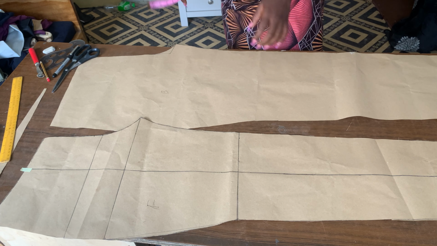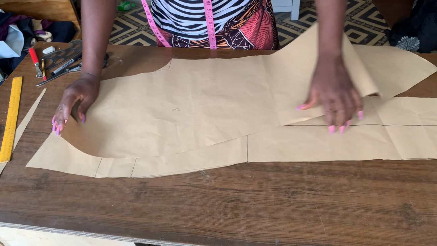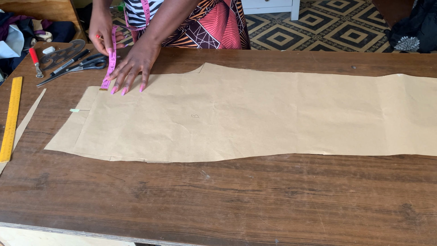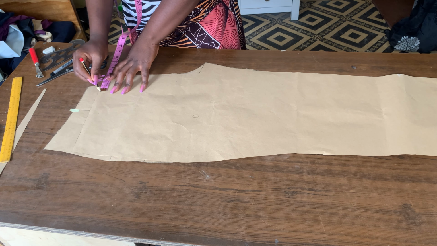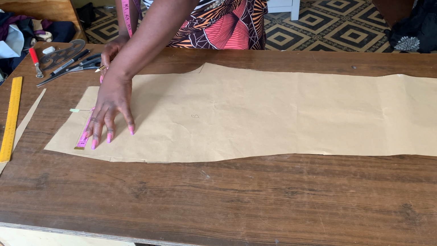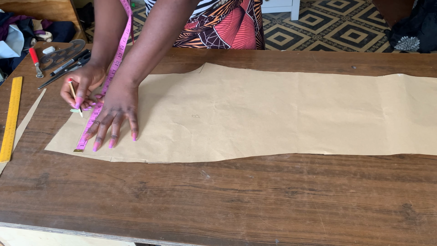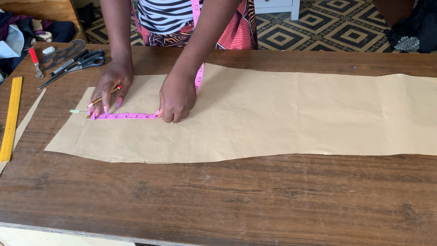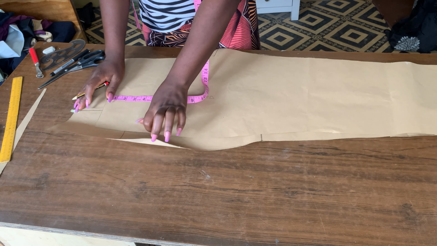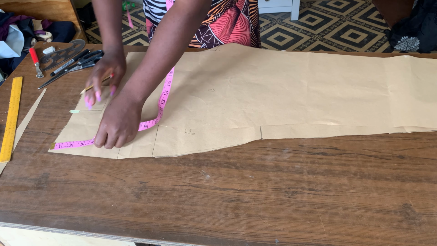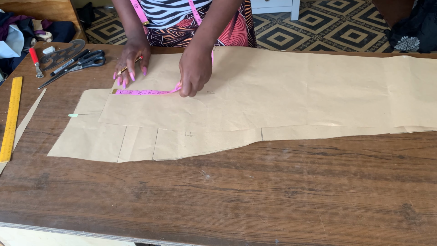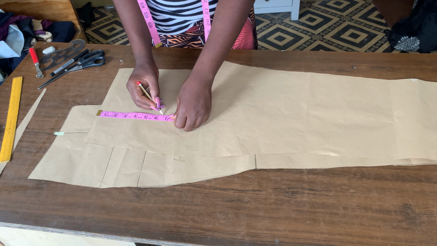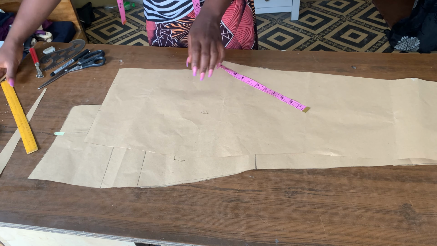Now to the darts at the back. To get your dart, first you subtract 2.5 inch on your waist from the center. And then you measure your remaining waist. Find a midpoint, mark it like so, and then you draw a straight line to your hip. Our hip on the front piece is 6.5, so we measure the exact 6.5 on our back piece, and that's the length of our dart.